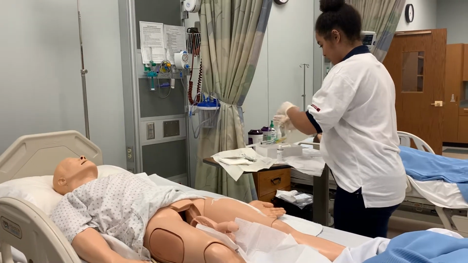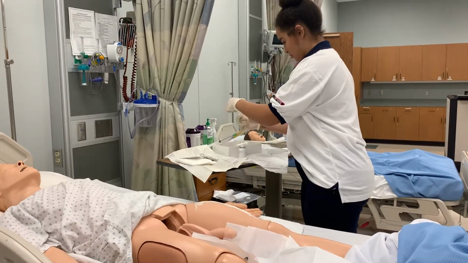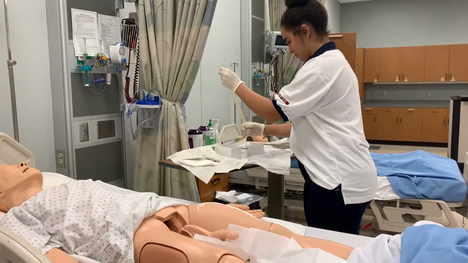Going to coil this around my finger, probably take this packaging off.